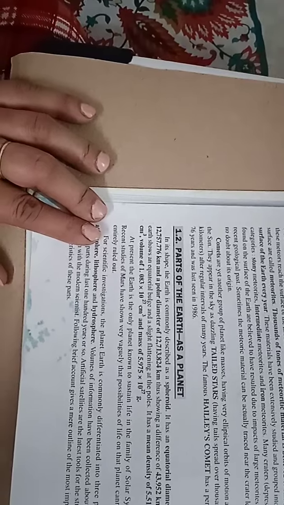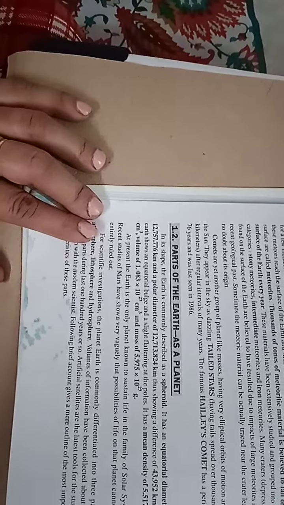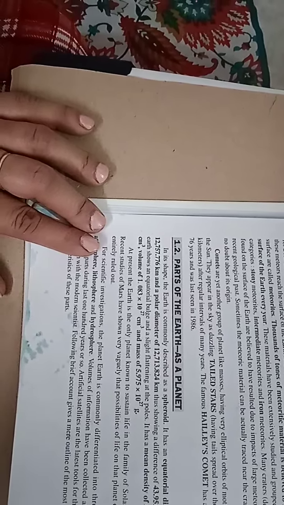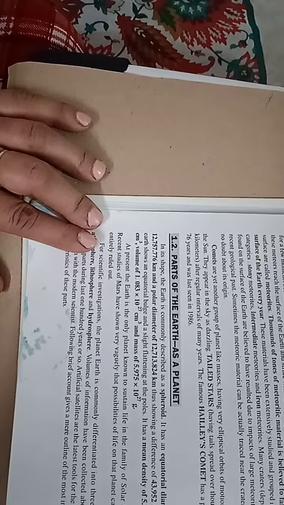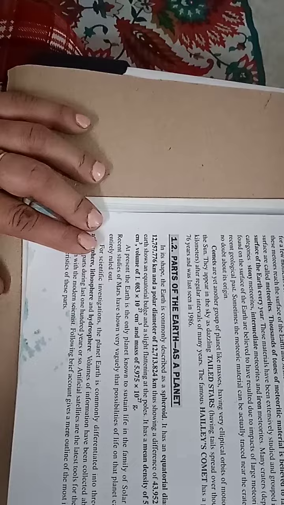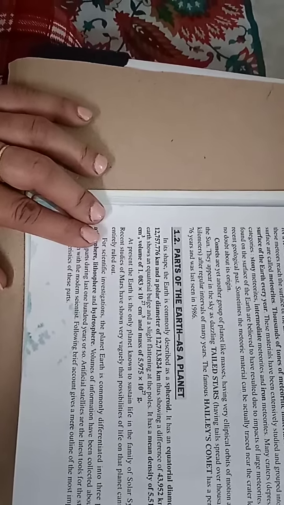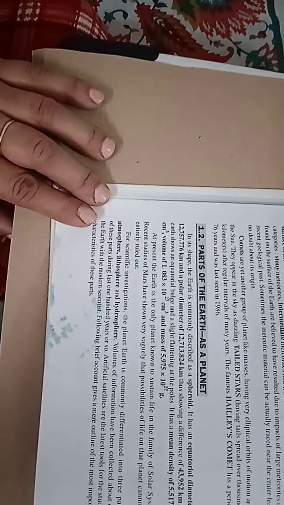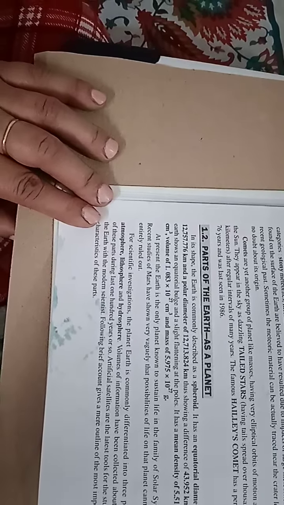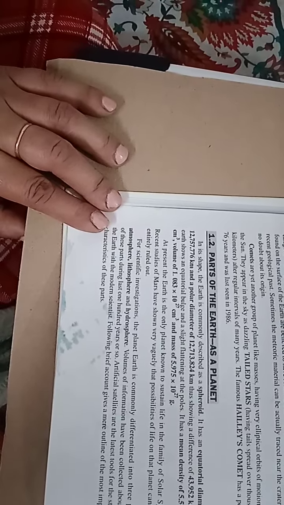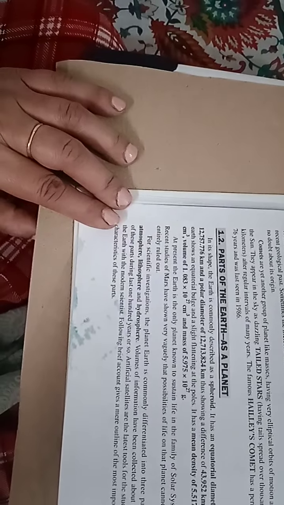It has a mean density of 5.517 grams per cubic centimeter, a volume of 1.083 into 10 to the power 27 cubic centimeters, and a mass of 5.975 into 10 to the power 27 grams. At present, the Earth is the only planet known to sustain life in the family of the solar system. Recent studies of Mars have shown, very vaguely, that the possibility of life on that planet cannot be entirely ruled out.